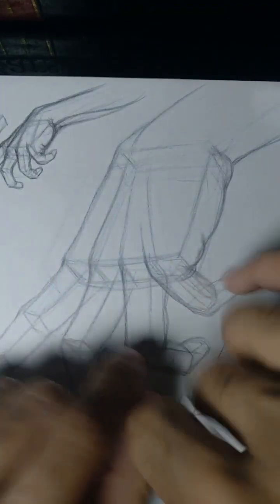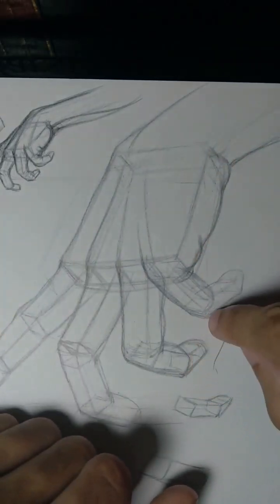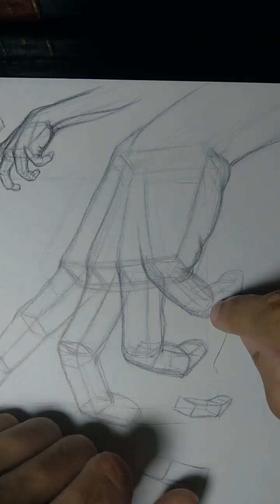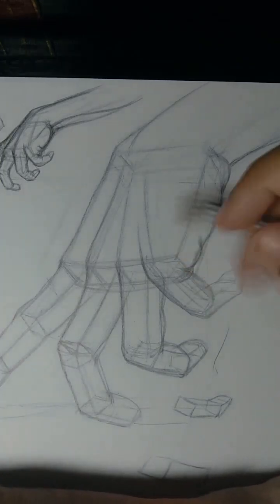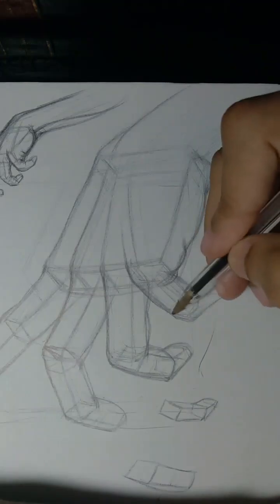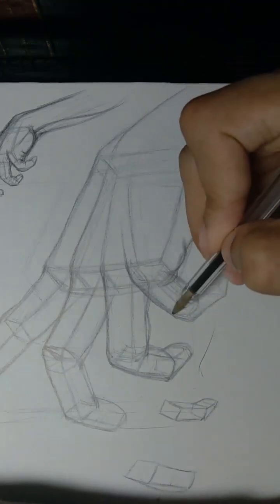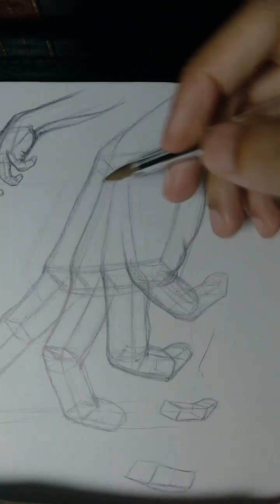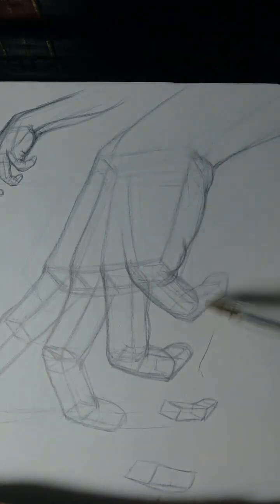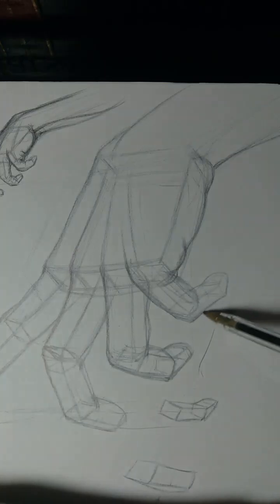So now, after we establish the overall shape of the finger, we start to stylize it or add the details over the structure.